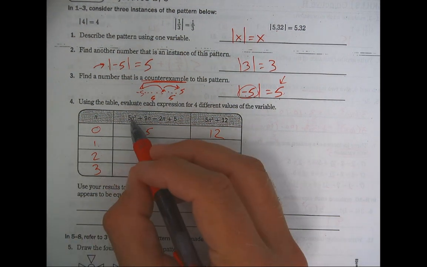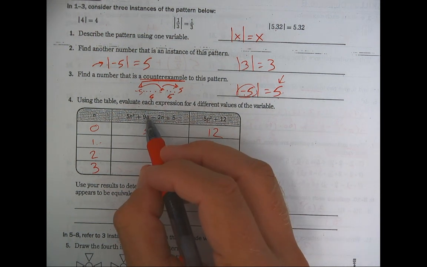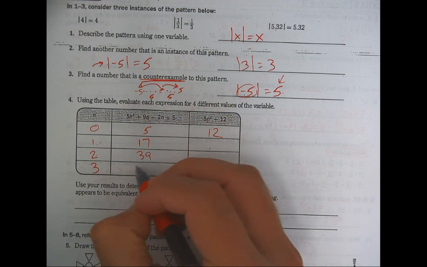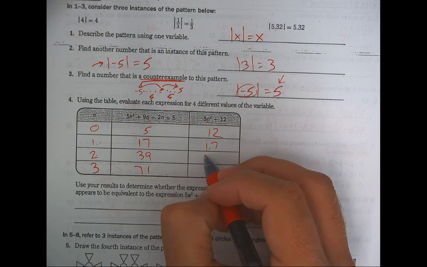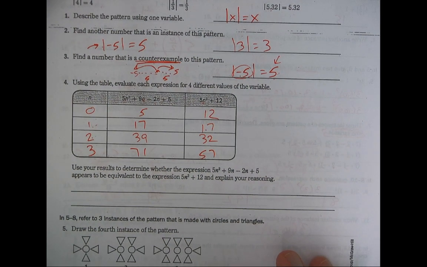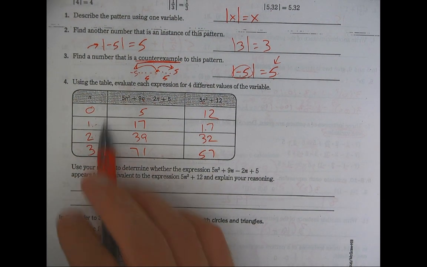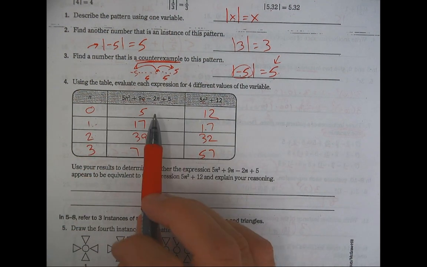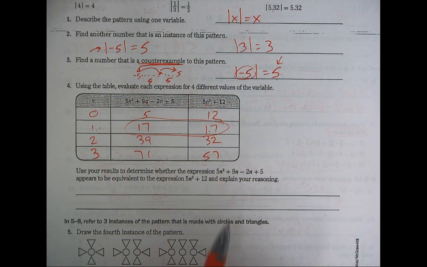So I plug 1 into all the spots and run it. I plug 1 into this spot and run it. So when I do that here, I get 17. When I plug 2 in here, I get 39, 71. You're just plugging in and evaluating. So we're not going to actually write those out, but you would have to plug those in the calculator, go all the way through. And you could have chosen different numbers. You didn't have to use 0, 1, 2, 3. So your numbers here might be different than mine if you chose a different number. The key is that we see that these do not match. Now they matched up here, but nowhere else.